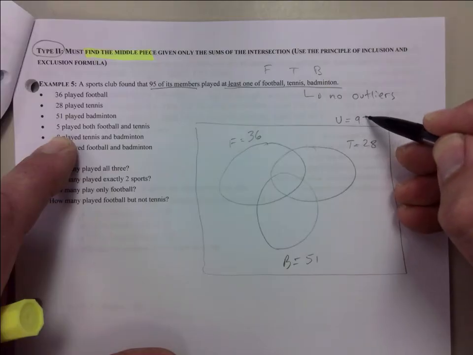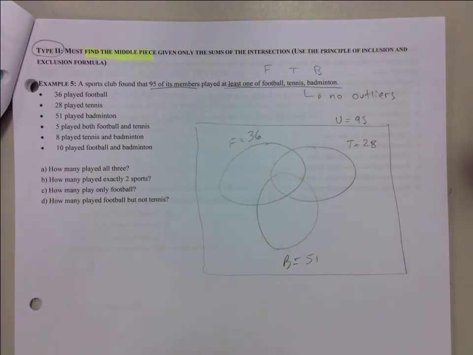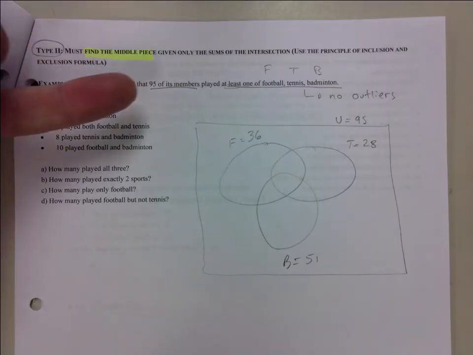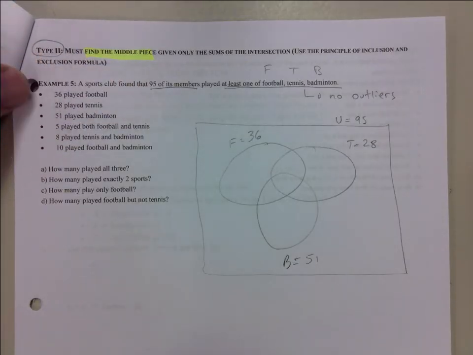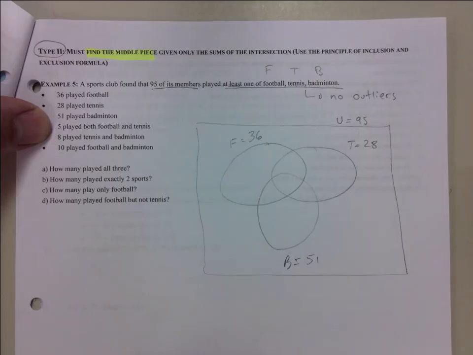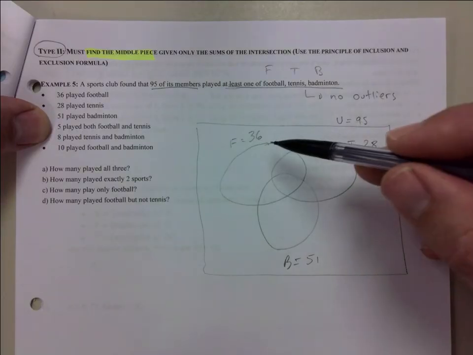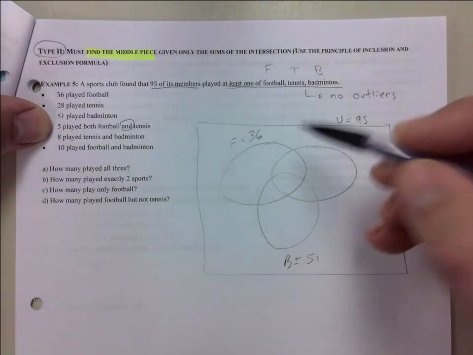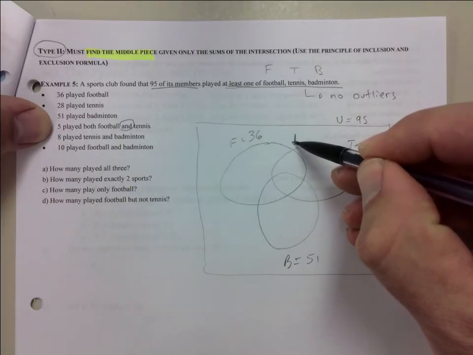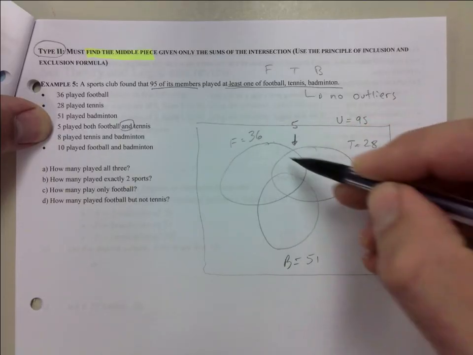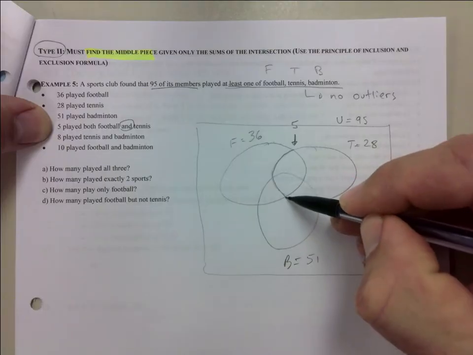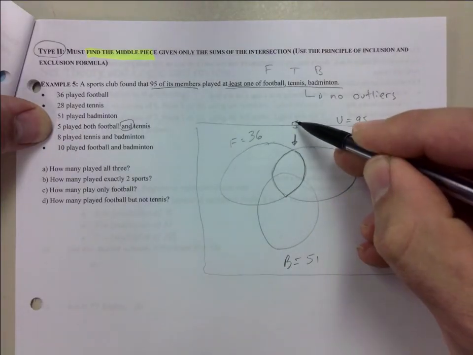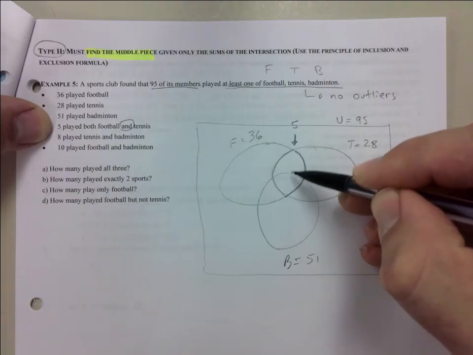And do I know my universal? It's 95 because they told me that they're all in at least one, and it was given right from the top. 5 play both football and tennis. So football and tennis, it's just and. Yeah, emphasis on the and. So put it outside. 5 belong in this section right here. I put it outside. Don't put it in any of these sections because then you're wrong.